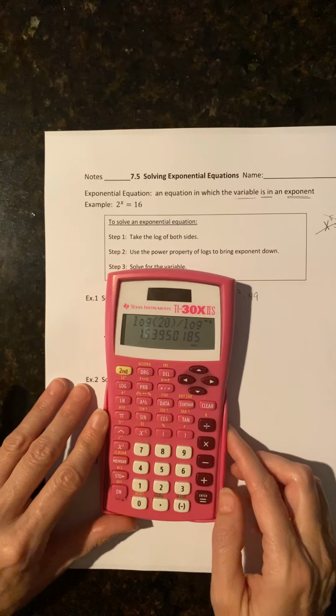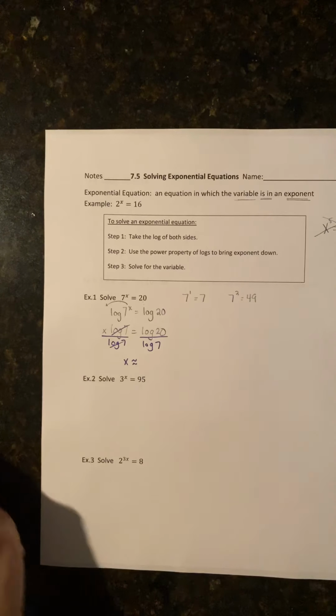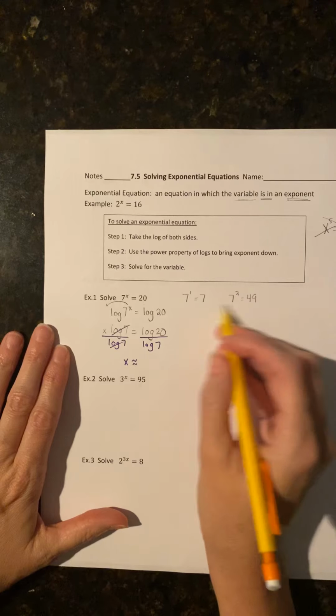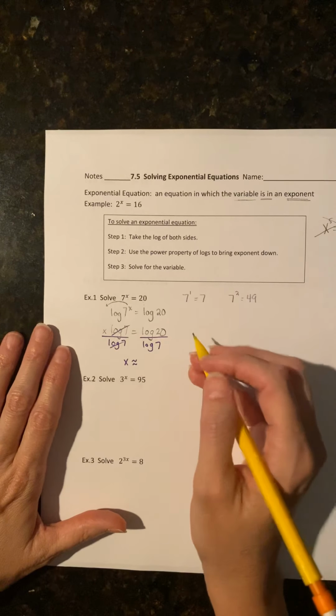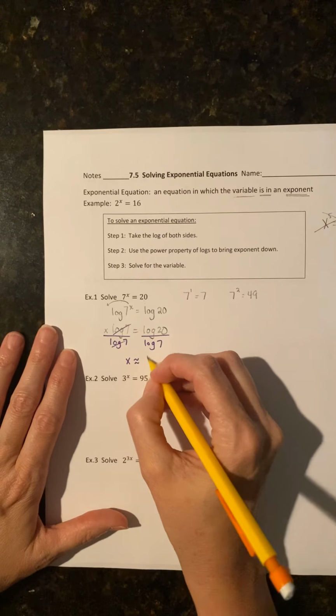And you get 1.5. Oh, I guess it was right at halfway. Yeah, it is. So 1.5.